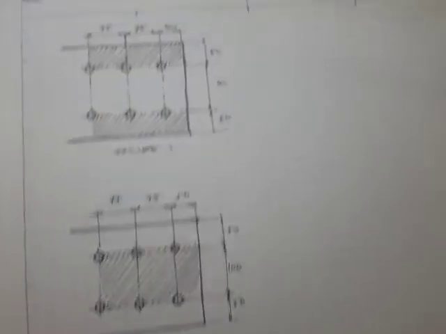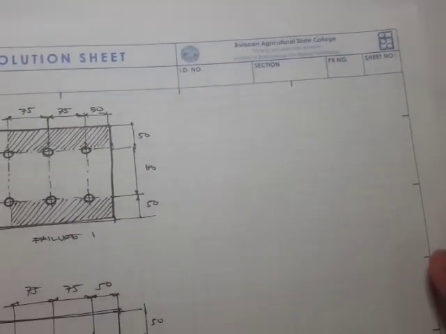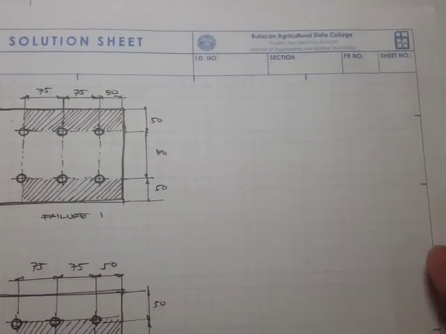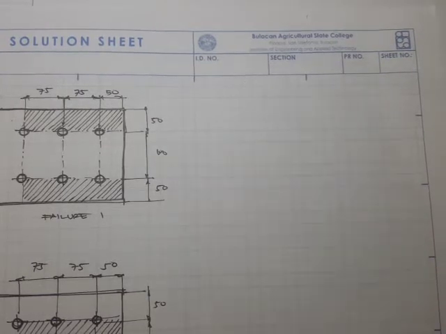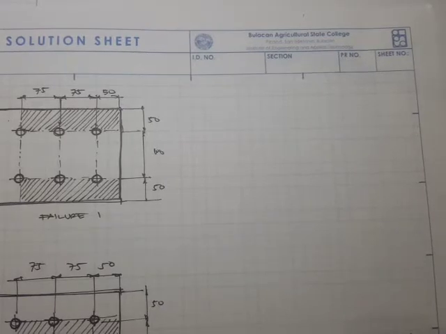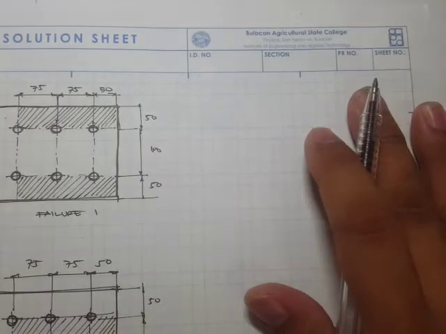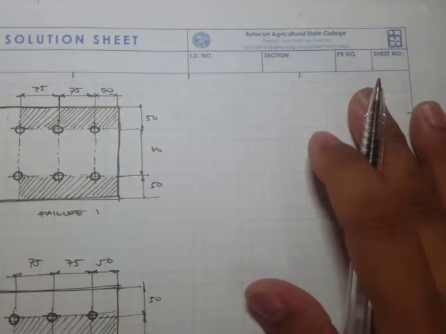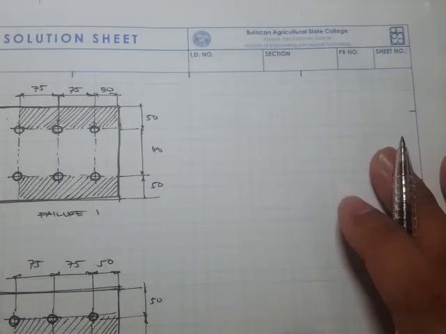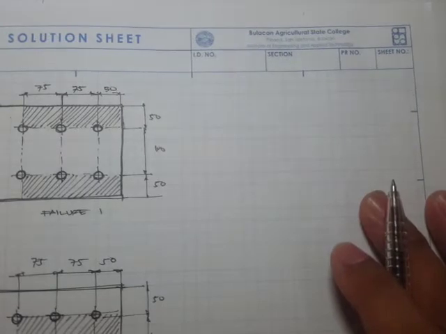Okay, so in calculating this block shear failure, I think it's systematic if we first solve for the specific areas, like for example the net area for shear, and then once we have those values, we can simply substitute them in our equation, and then we can solve for the value of the capacity.